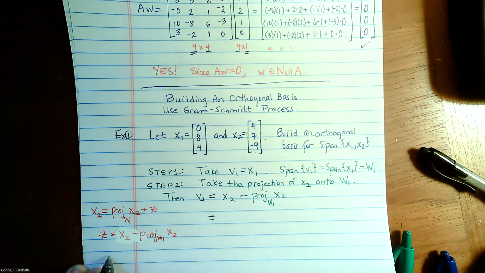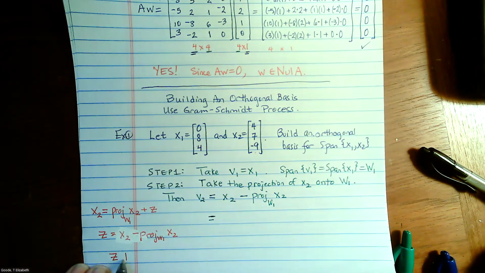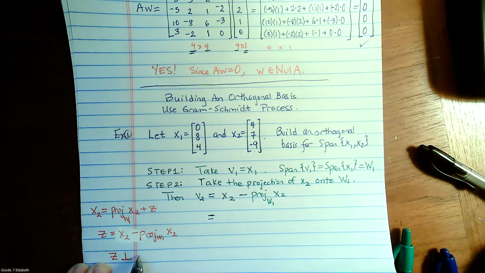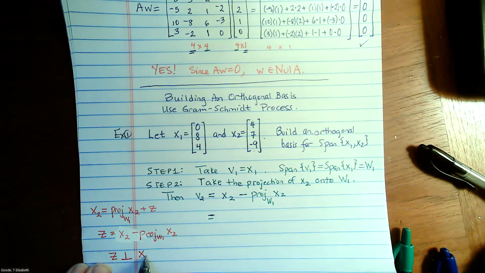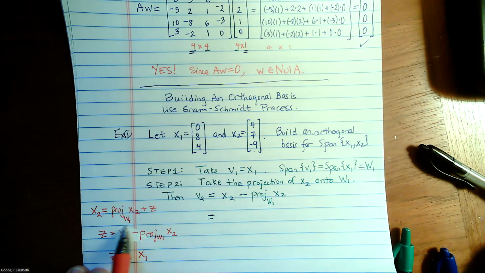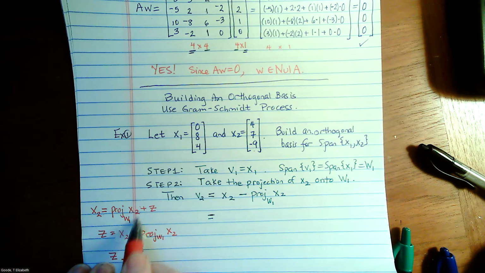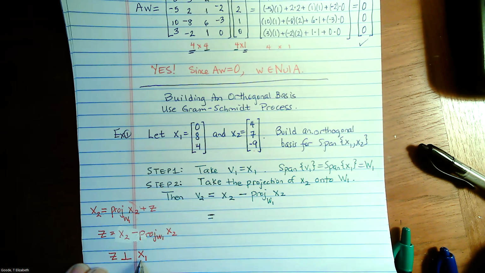But the point is, Z is orthogonal to X1 because Z is orthogonal to this, and this space is the space that X1 spans.